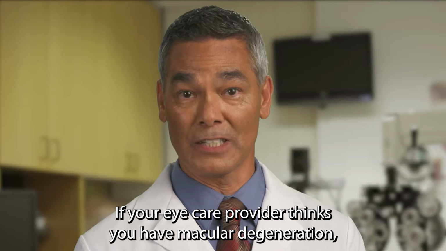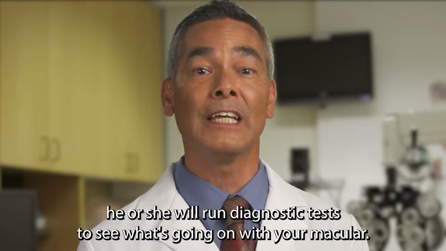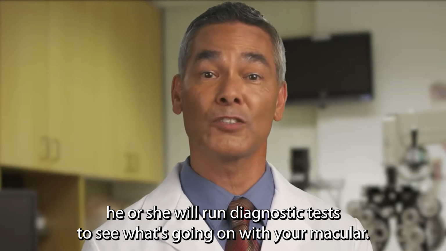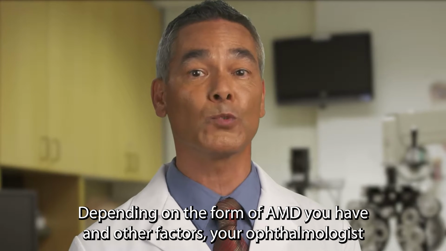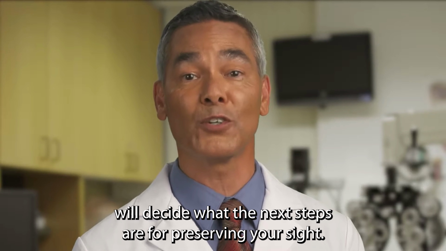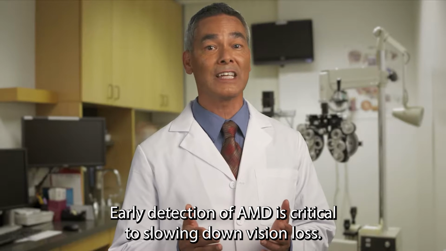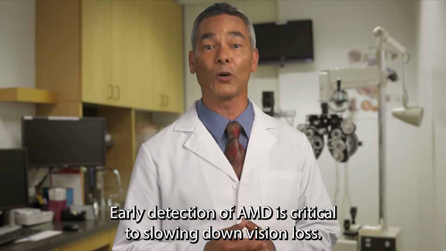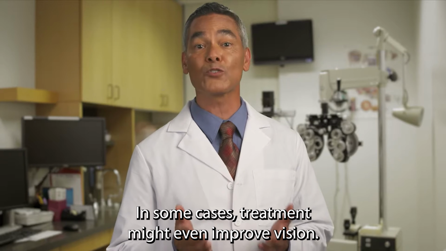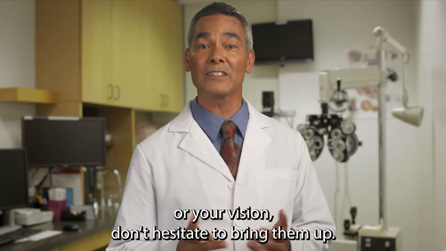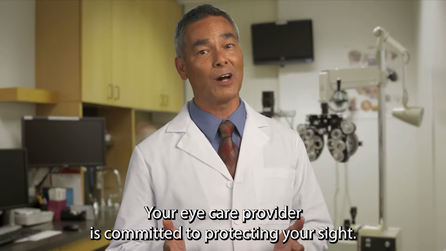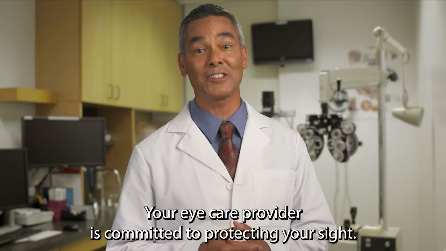If your ophthalmologist thinks you have macular degeneration, he or she will run diagnostic tests to see what's going on with your macula. Depending on the form of AMD you have and other factors, your ophthalmologist will decide what the next steps are for preserving your sight. Early detection of AMD is critical to slowing down vision loss. In some cases, treatment might even improve vision. If you have any questions or concerns about your eyes or your vision, don't hesitate to bring them up. Your ophthalmologist is committed to protecting your sight.